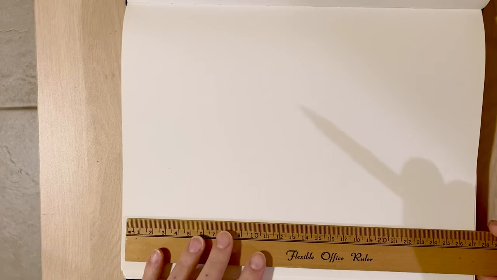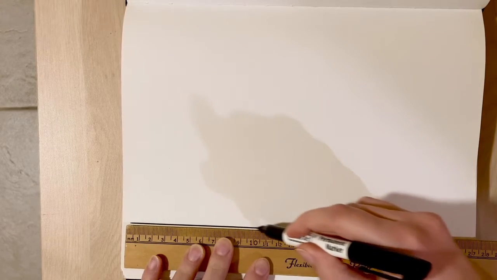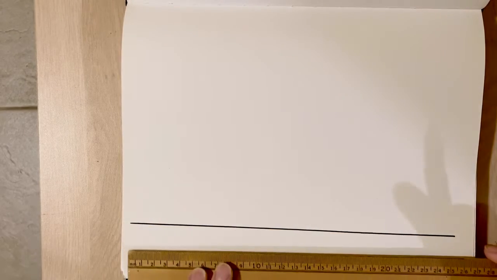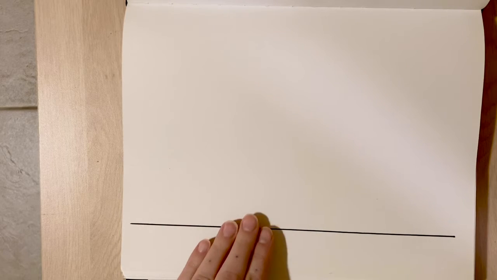The first thing you will want to do in either case is draw a horizontal line going across at the bottom of your page. Using my ruler, I was able to create a nice straight line. Now this is the ground. This is the line that represents the ground. And when you build something, architecture, you build from the ground up. So this will be the start.